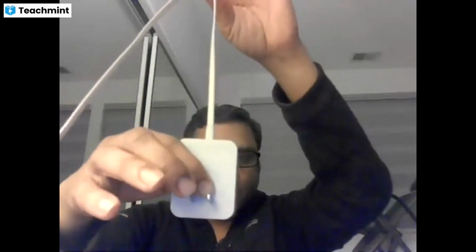Now, when it reaches here, the gravity is going to pull it down. So it is not going to go. Why does it keep going to the left after it has reached here? Why does it not stop here?